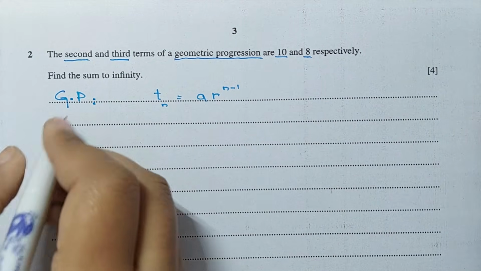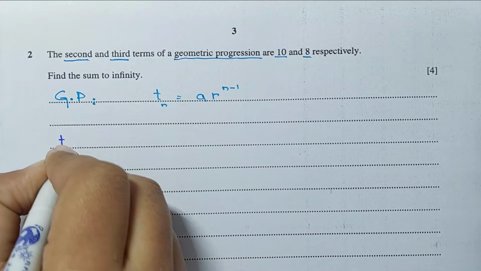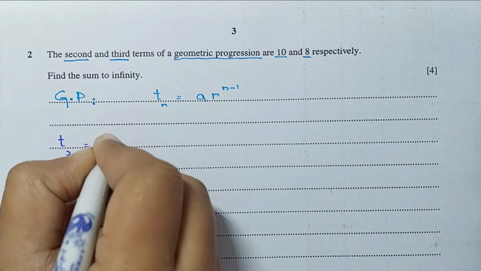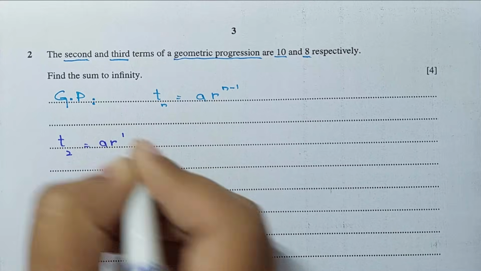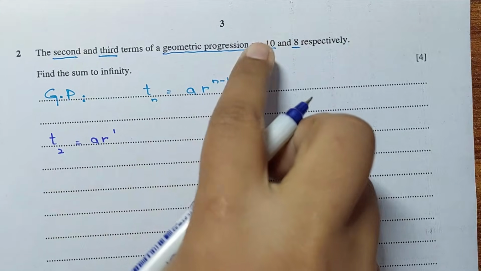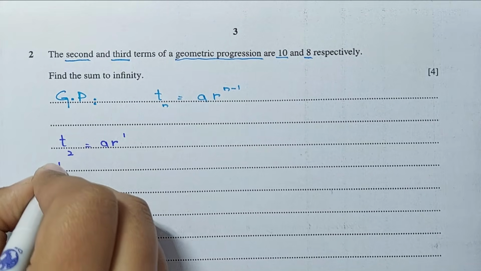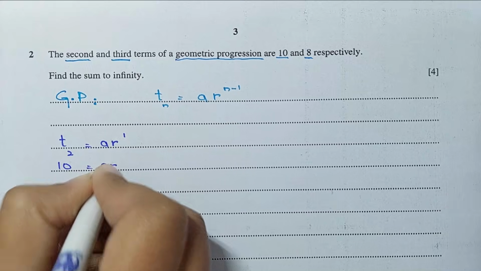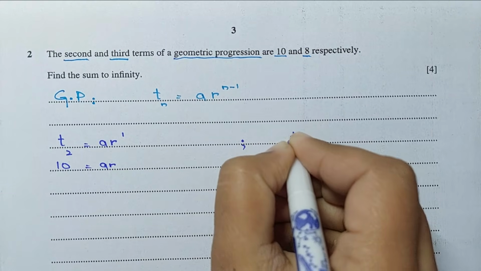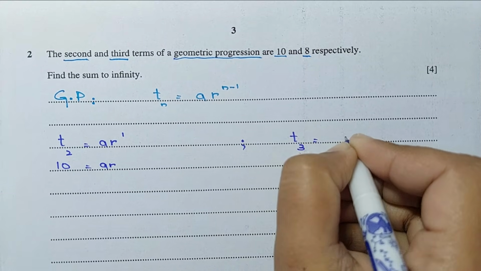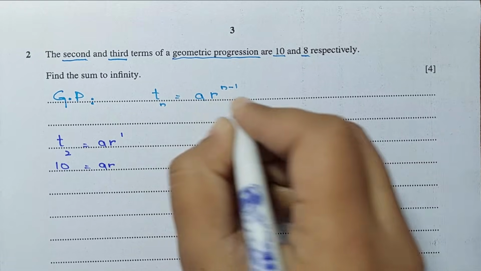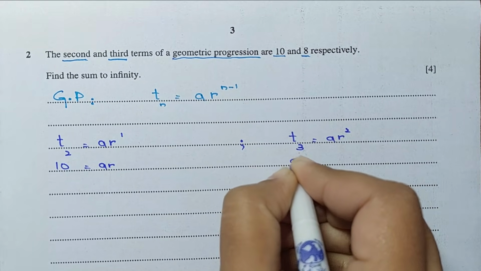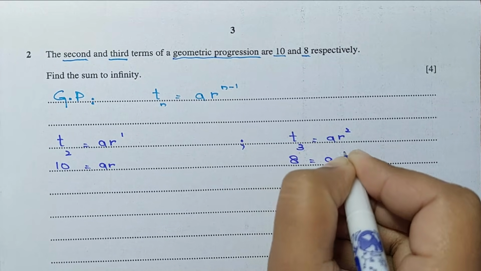So what have we been given? We have been given the second term, t2, which is equal to a r to the power 2 minus 1, which is 1. So t2 is equal to 10. So 10 is a r. And the third term, t3, is a r to the power 3 minus 1, which is 2. So 8 would be equal to a r square.